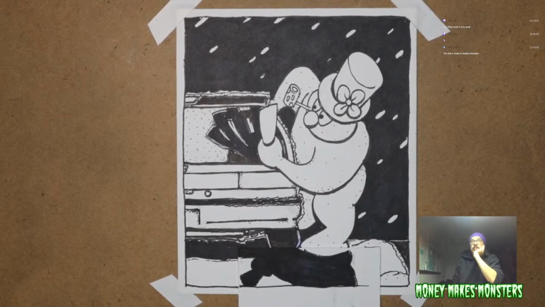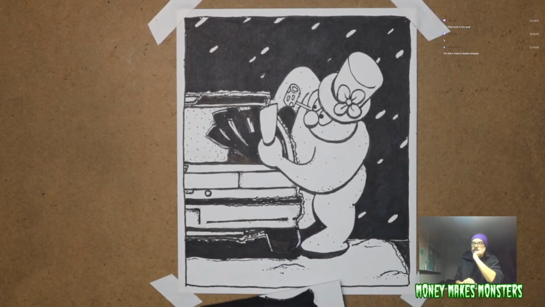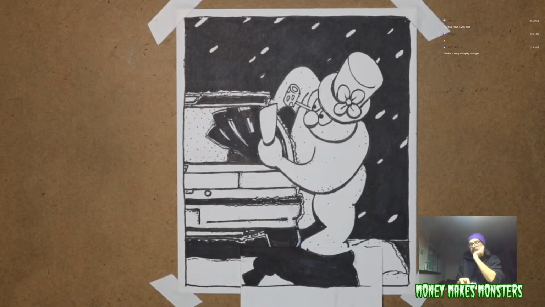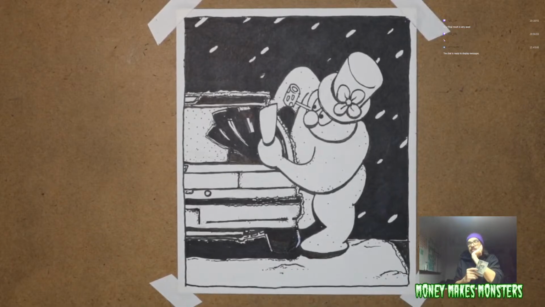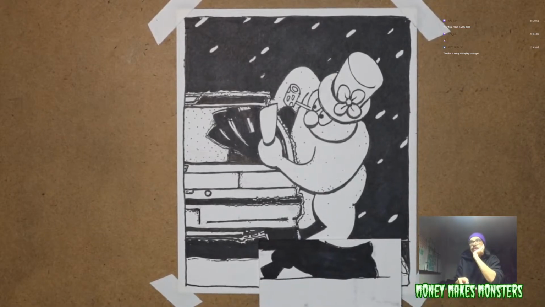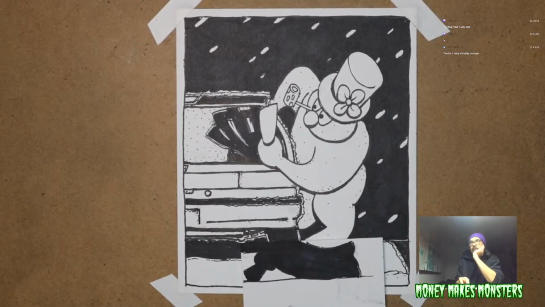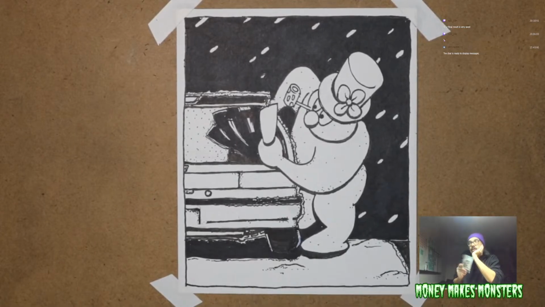Anyone out there think what I should do with the bottom of that? Shadow, no shadow. I liked it. Just got to figure out whether I'm going to do the shadow or not. But that one's all done.